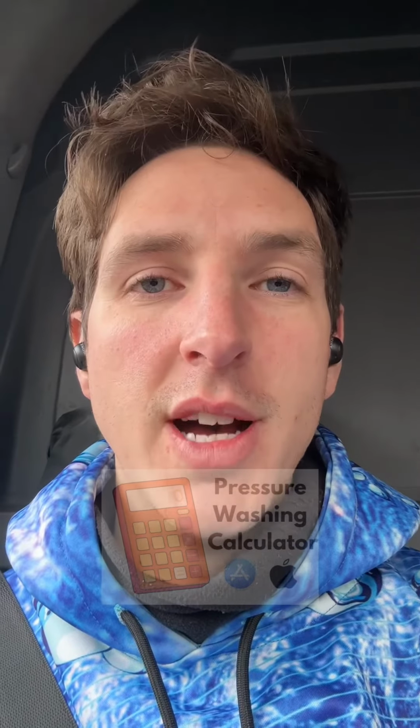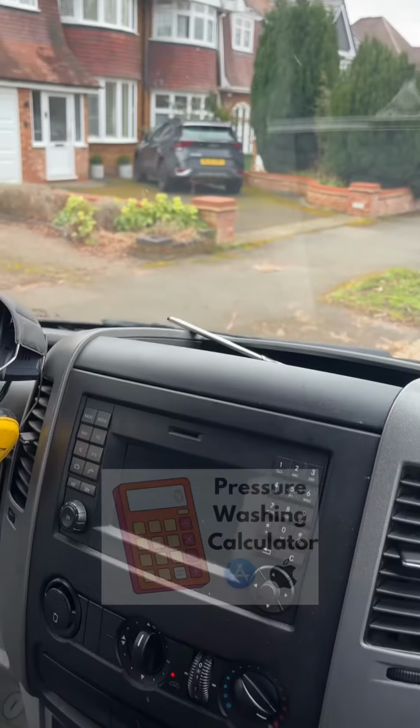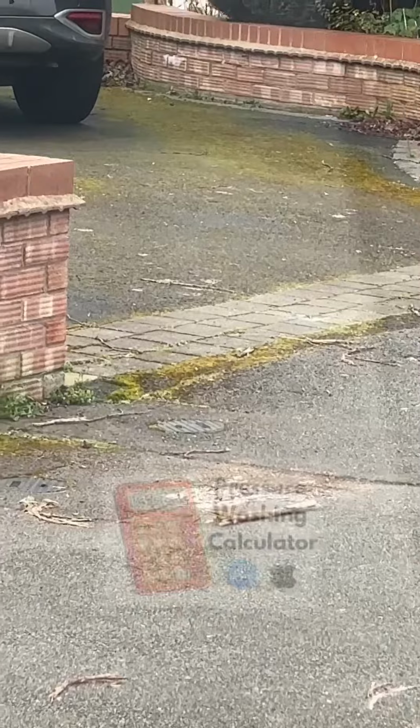How to quote a tarmac driveway clean and seal using the pressure washing calculator. First thing is we're going to want to measure the driveway. You can see there's quite a lot of moss here.